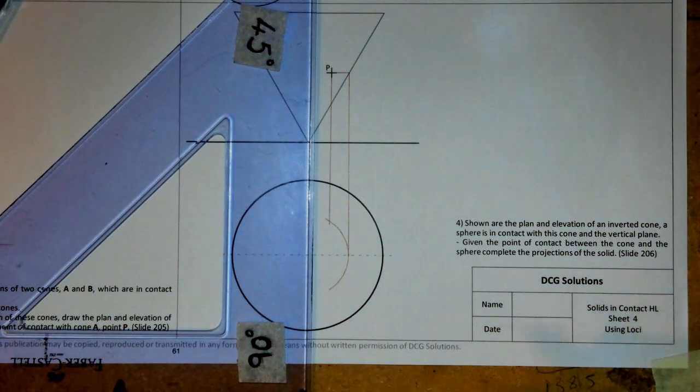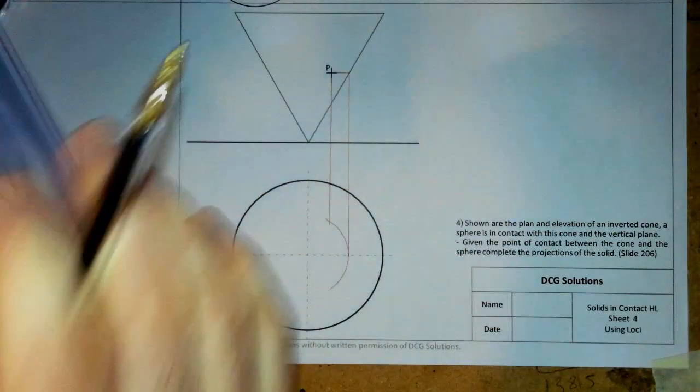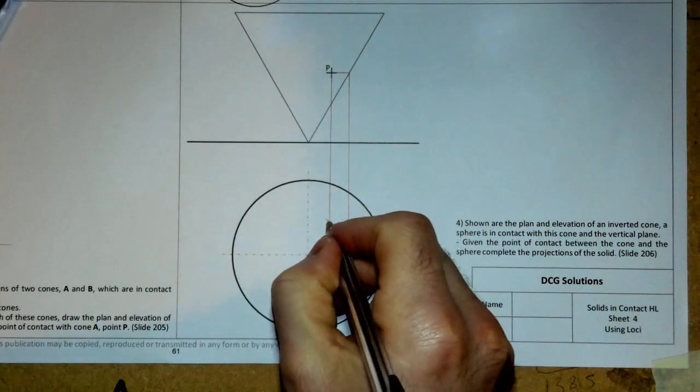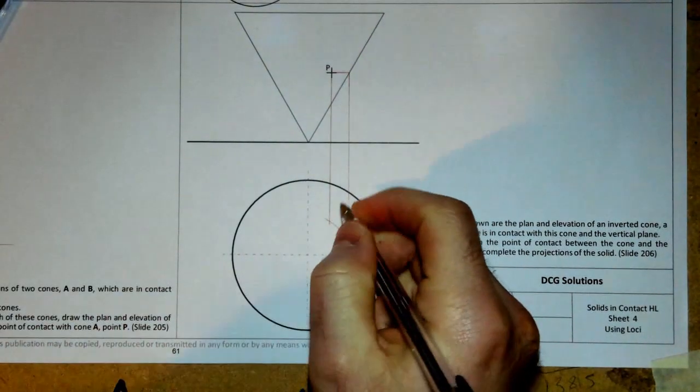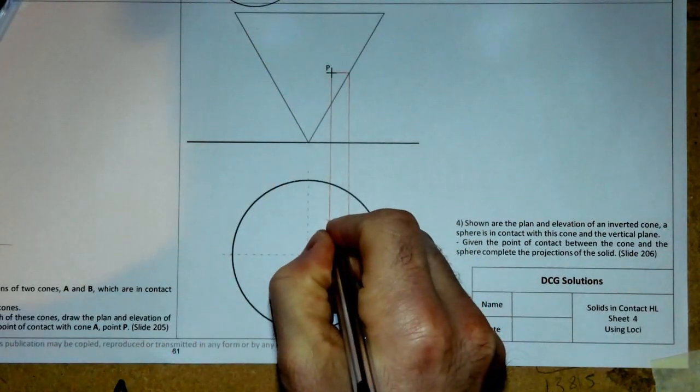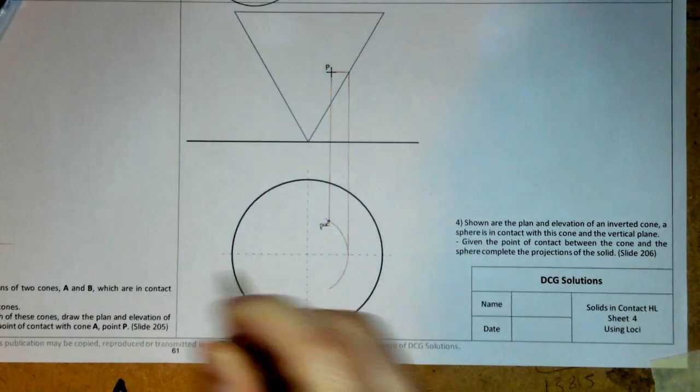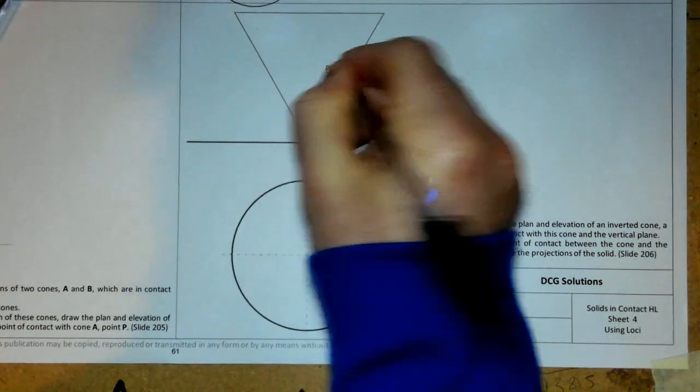In any other question we've done on these so far, the point of contact has generally been out here at the front, but in this case it's actually at the back. So this is our point of contact. Just going to write in there POC, and that would be POC in our elevation.